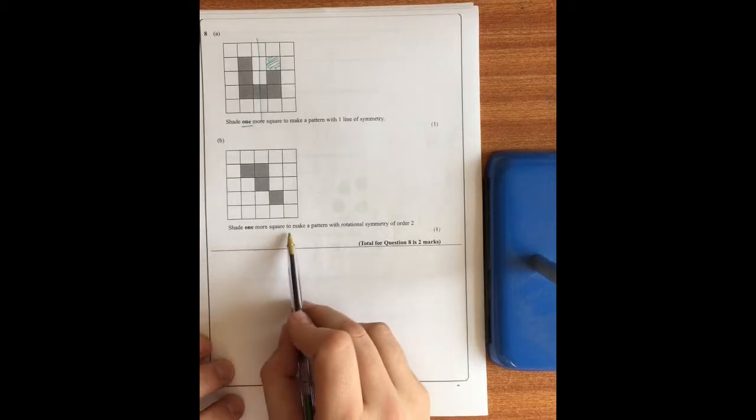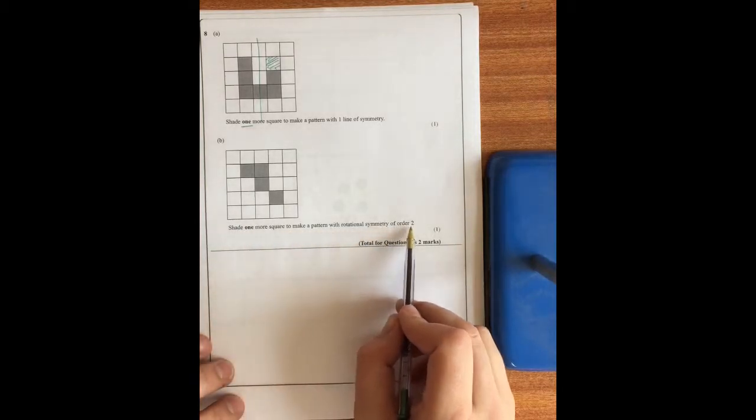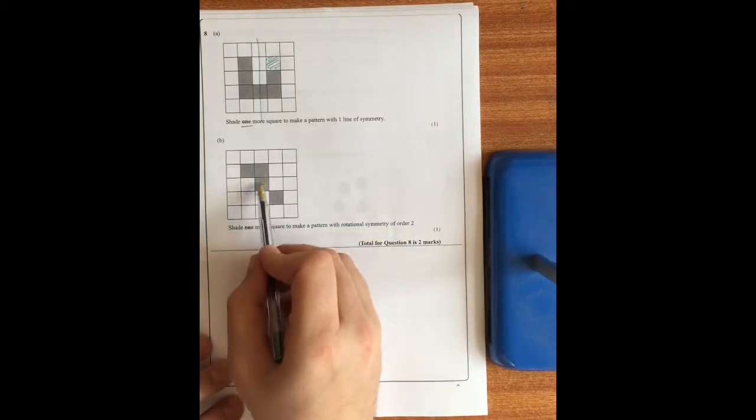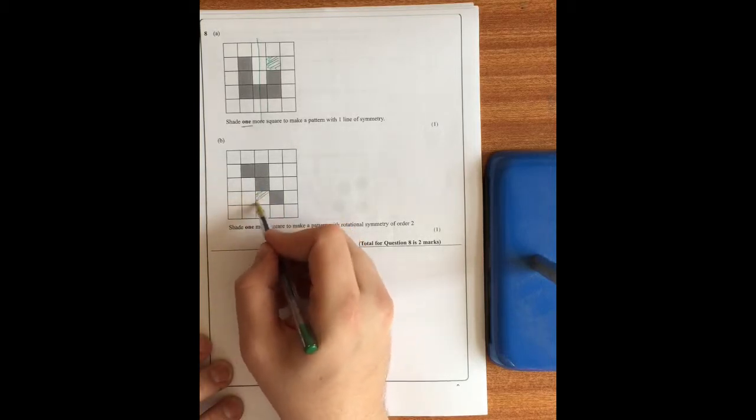Shade 1 more square to make a pattern with rotational symmetry of order 2. A Z shape will have order 2 rotational symmetry because when you turn that shape around through a full circle, it will look the same twice.